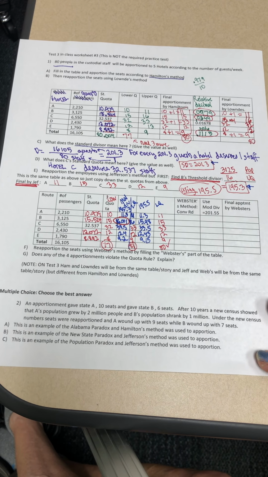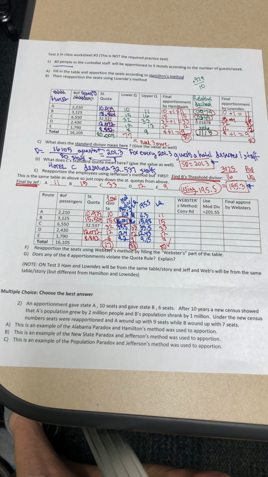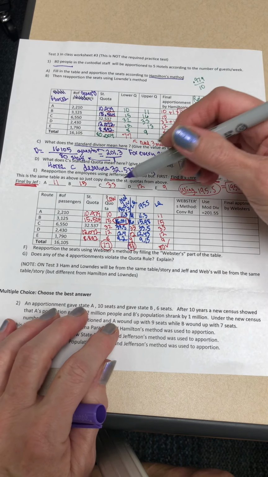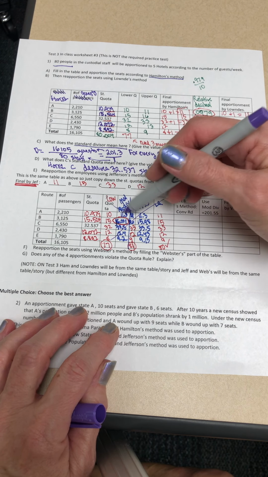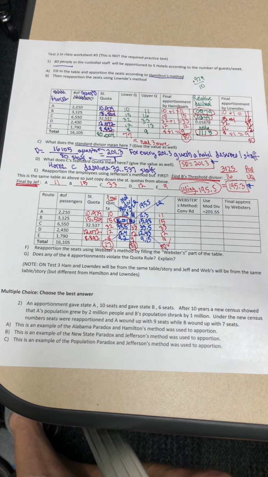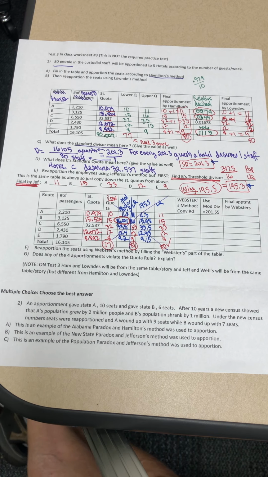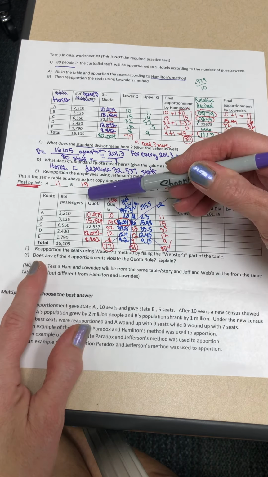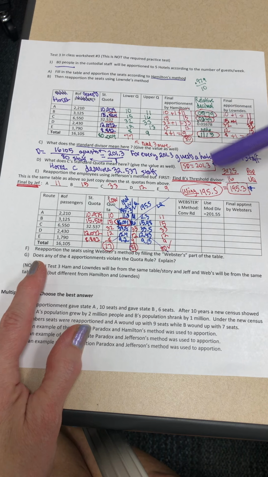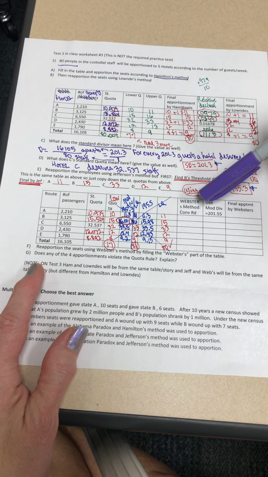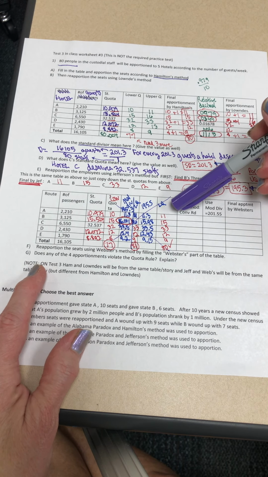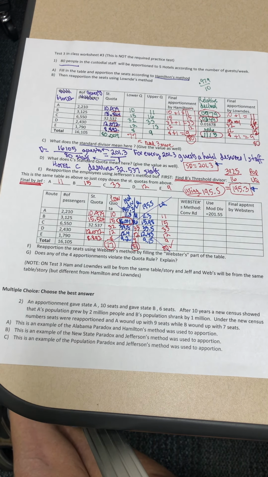Now Webster's I am making very easy for you. You're going to do Webster's on the table. I think the hard part is to ignore everything that you've done for Jefferson's. Now, you don't want to scratch this out on your test because I need to see it. But we want to start back from the beginning, and the back from the beginning is the standard quotas. So I won't have much space to write this out, so you're going to have to remember what my little abbreviations are. Webster's method, convund, okay?